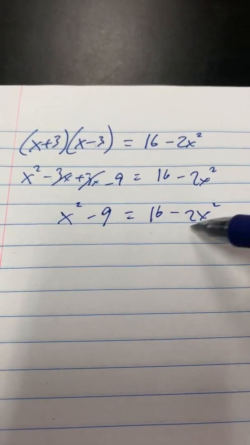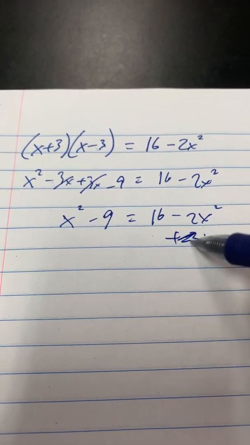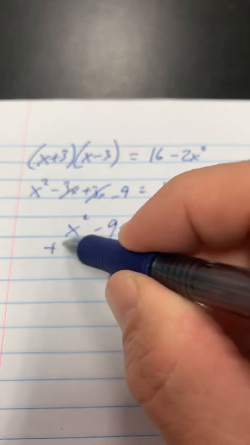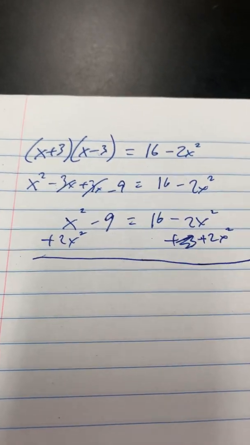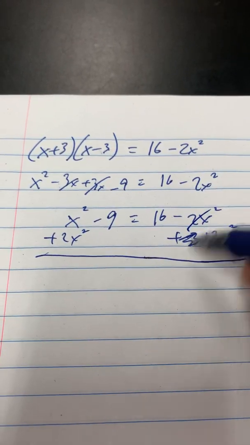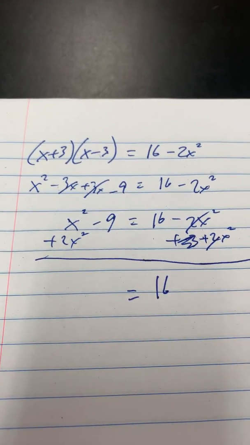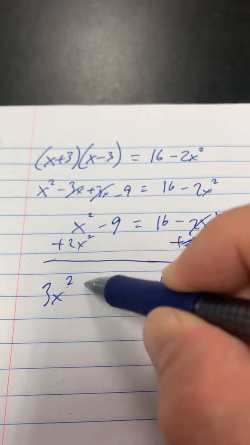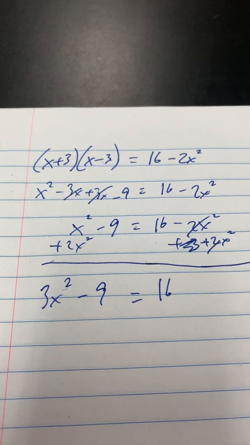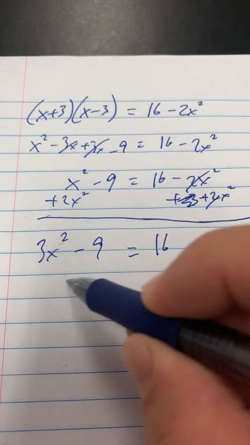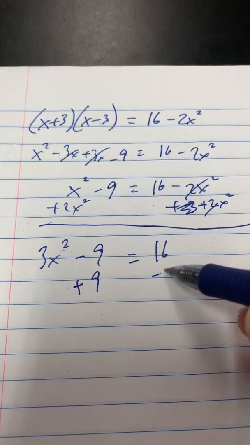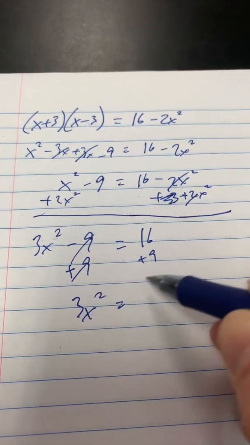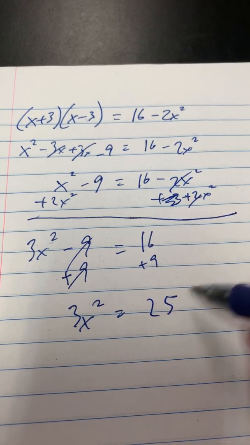So we're going to add 2x squared to both sides, and that gives us 3x squared minus 9 equals 16. We're going to add our 9 here, add our 9 here. So we get 3x squared equals 25.